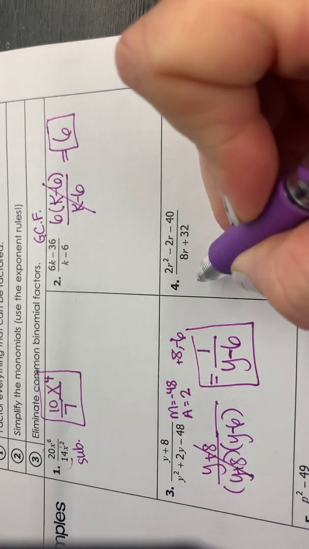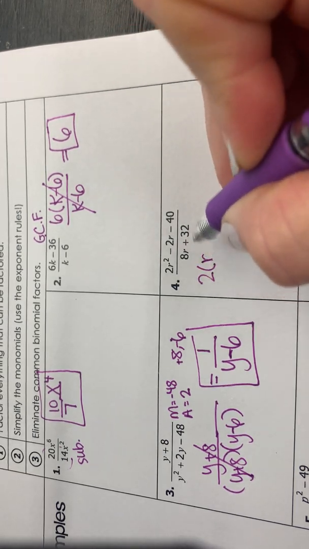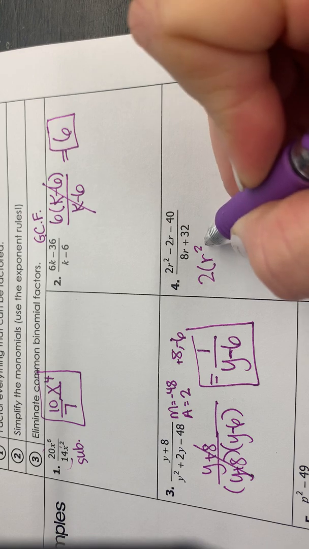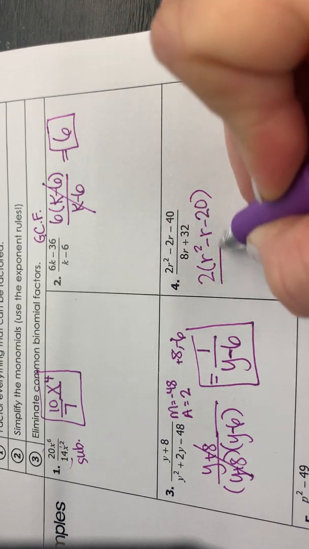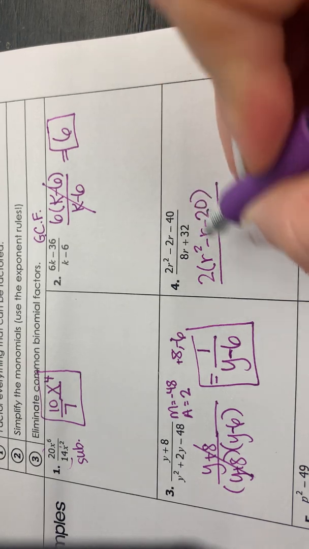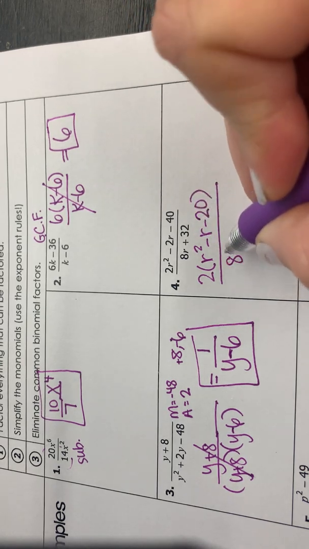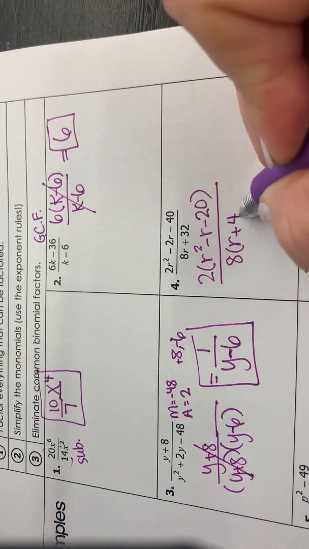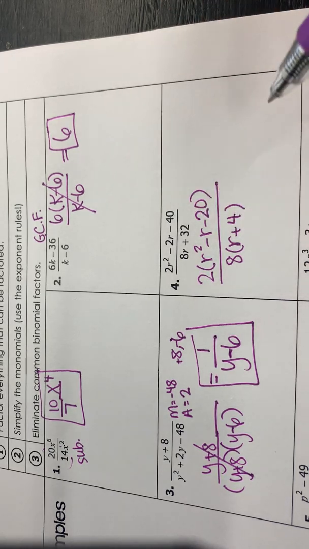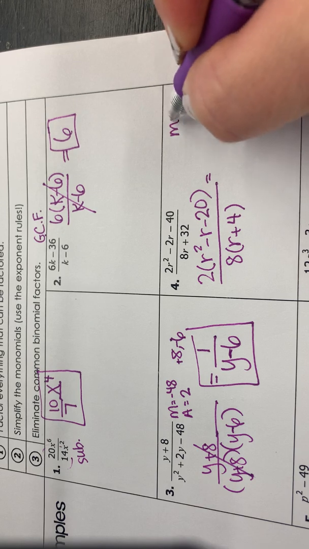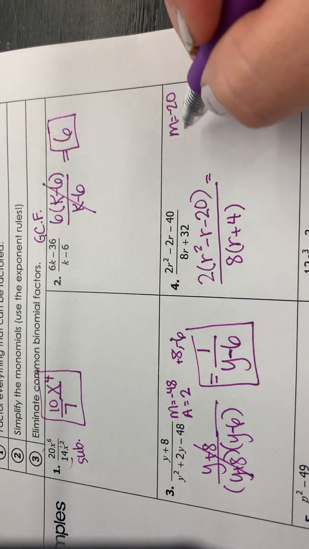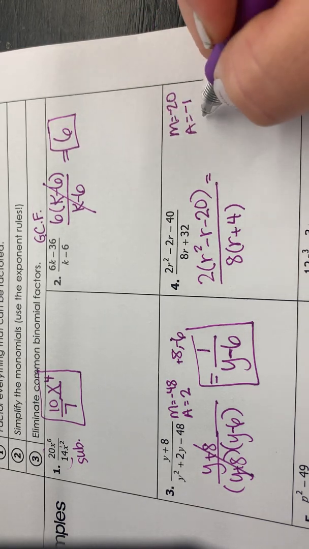Number 4, I would pull out a 2, okay, from the get-go there. And on the bottom, or denominator, I would pull out an 8. Okay, now we can still factor that trinomial up top. What multiplies to equal negative 20 and adds to equal negative 1?